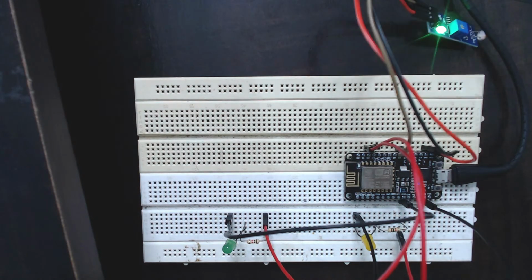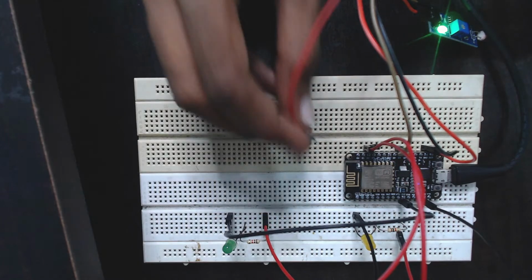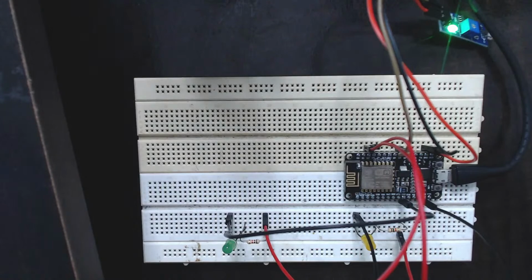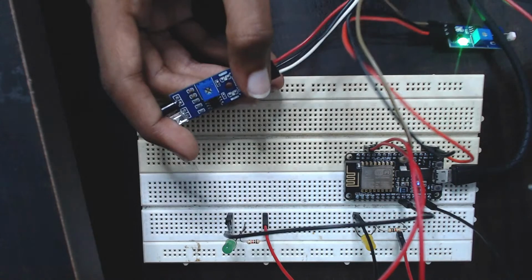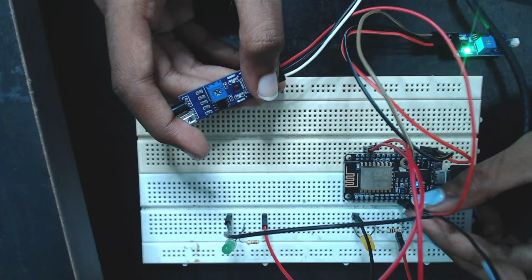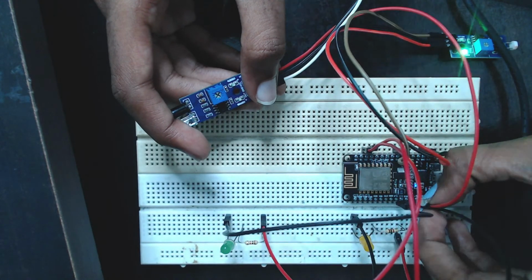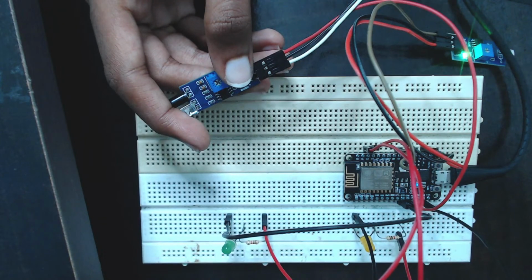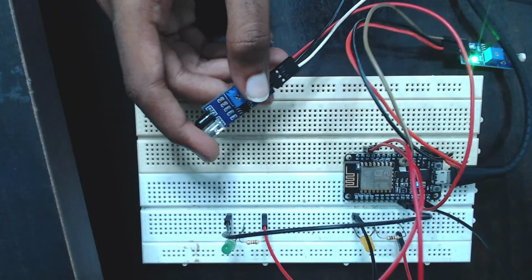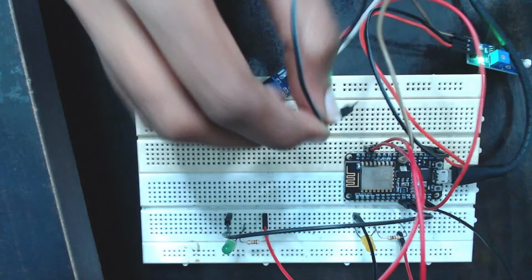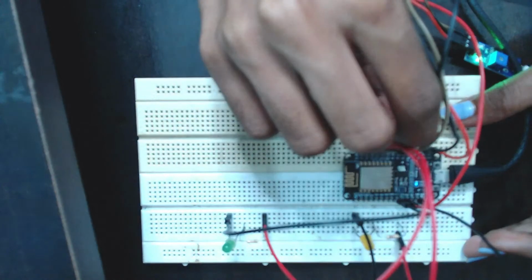So then the IR sensor. The positive side has to be connected with 3 volt, which is here, and the negative side has to be connected with ground, which is here.